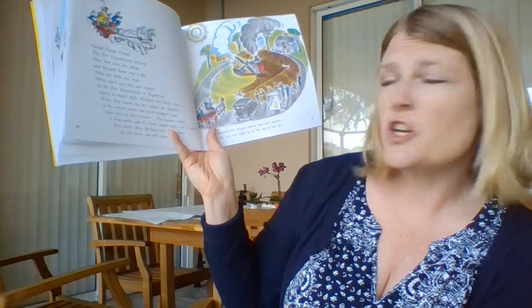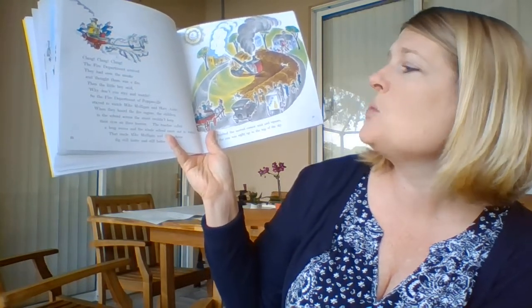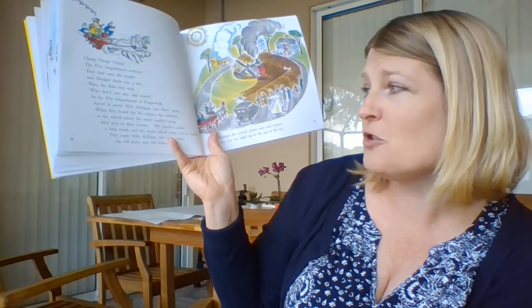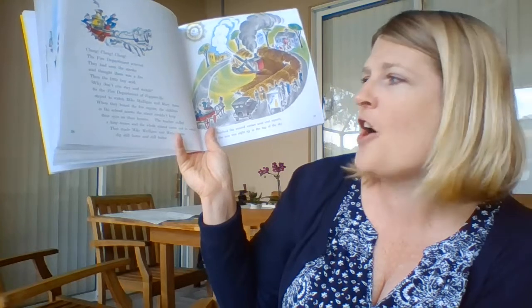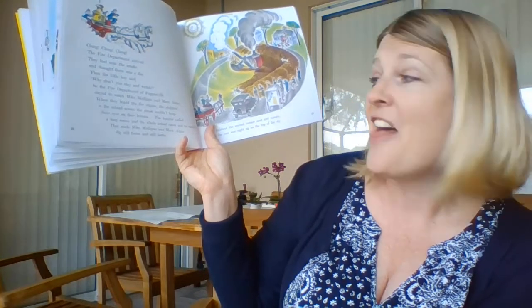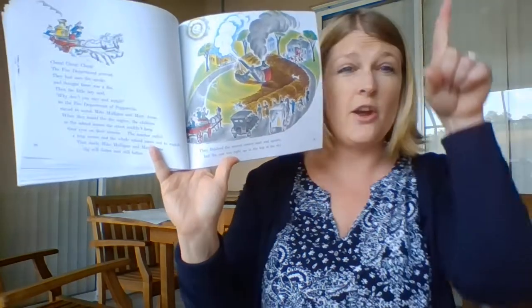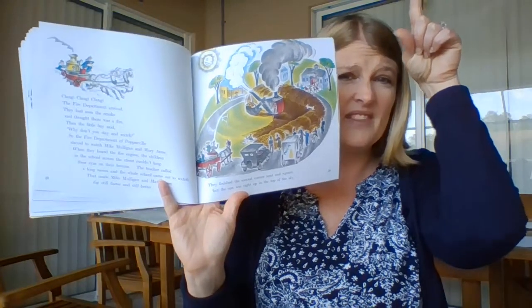Cling, cling, cling! The fire department arrived. They had seen the smoke and thought there was a fire. Then the little boy said, "Why don't you stay and watch?" So the fire department of Popperville stayed to watch Mike Mulligan and Mary Ann. When they heard the fire engine, the children in the school across the street couldn't keep their eyes on their lessons. The teacher called a long recess and the whole school came out to watch. That made Mike Mulligan and Mary Ann dig a little faster and still better. They finished the second corner neat and square, but the sun was right up at the top of the sky.